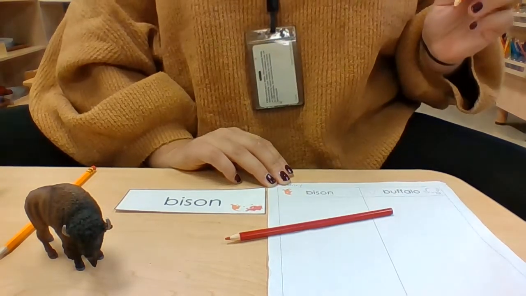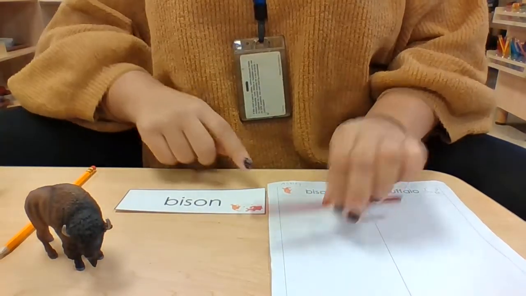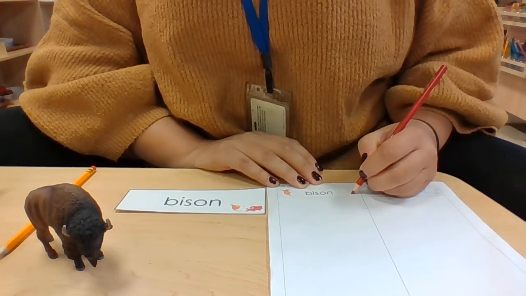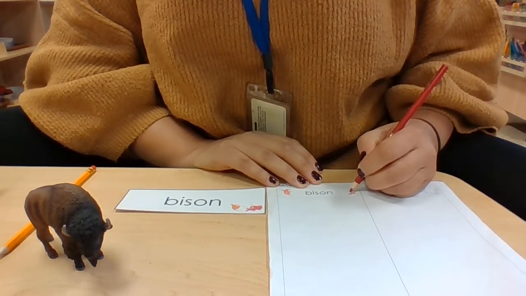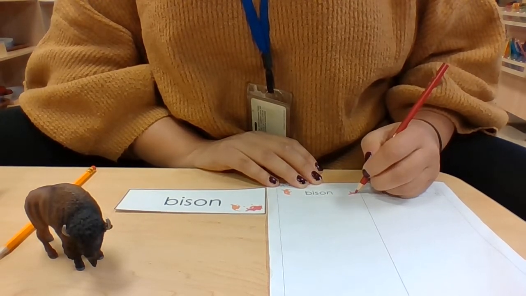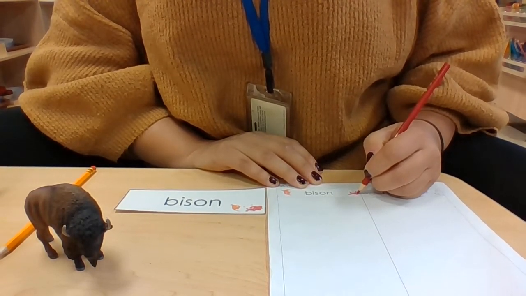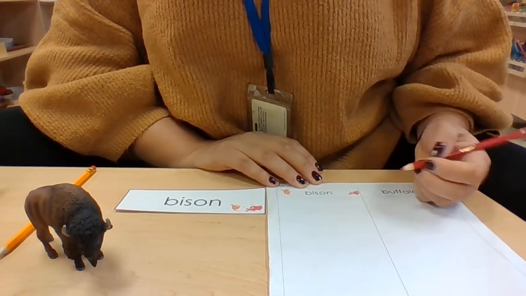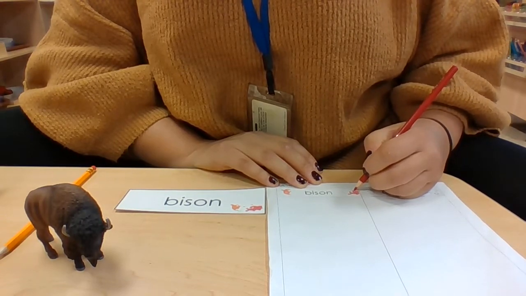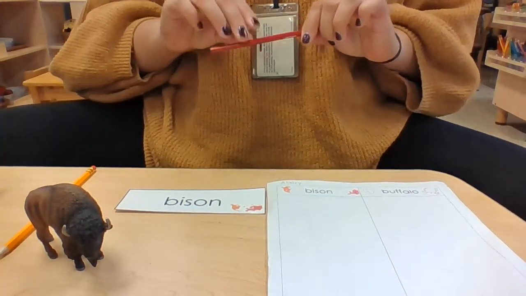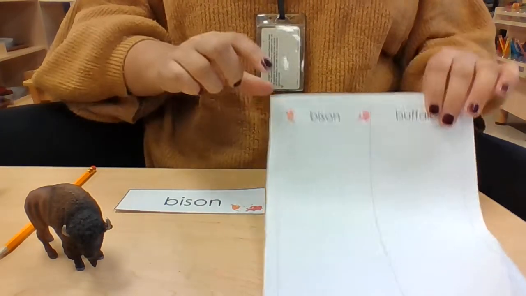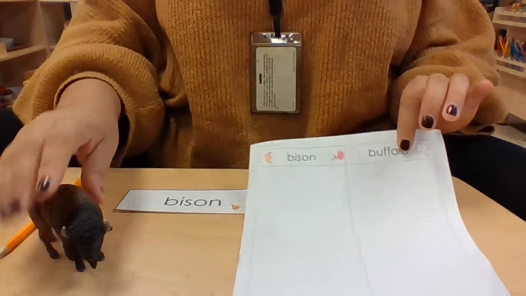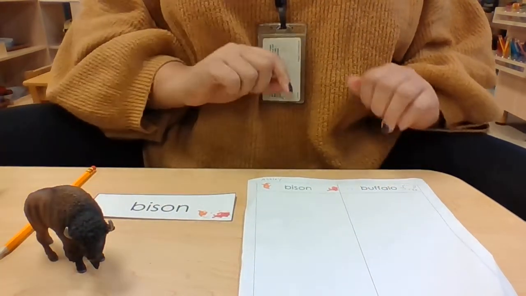Okay, there's my North America colored. Now I'm going to color Europe. I colored North America and Europe because I know that bison live in North America and Europe.